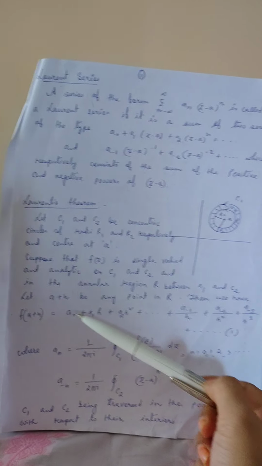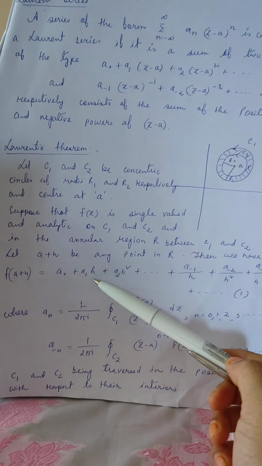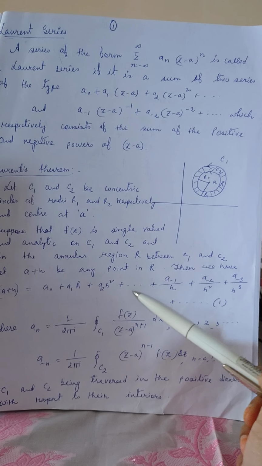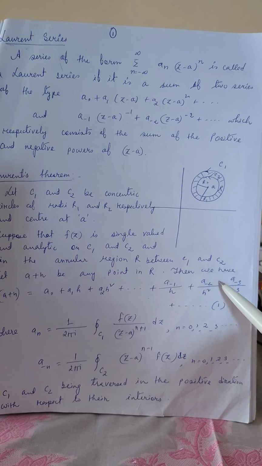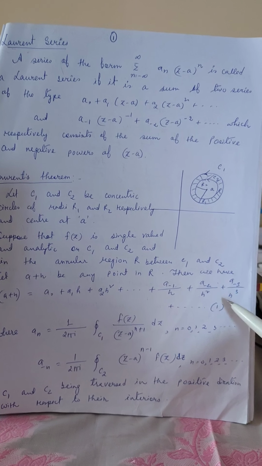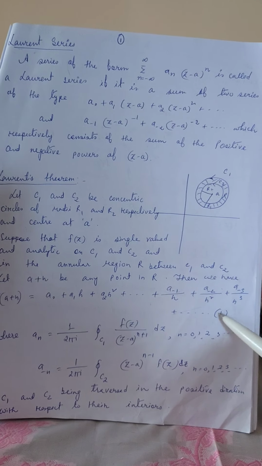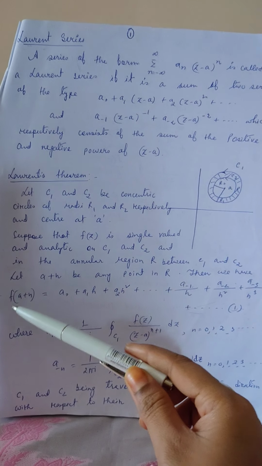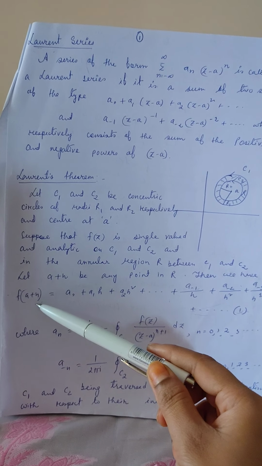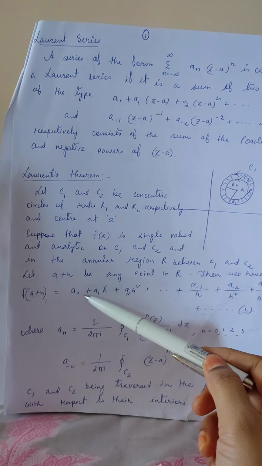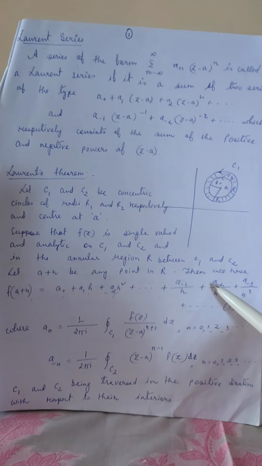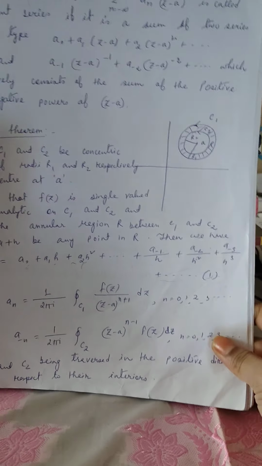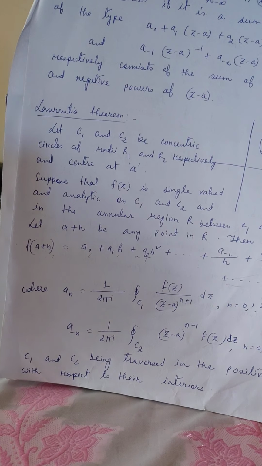F of a plus h will be a0 plus a1 h plus a2 h square plus a minus 1 by h plus a minus 2 by h square plus a minus 3 by h cube. So here in equation number 1, you see the expansion of f of a plus h. You have seen that it has the sum of positive powers as well as negative powers. So in this case, from 1, what will be a n?